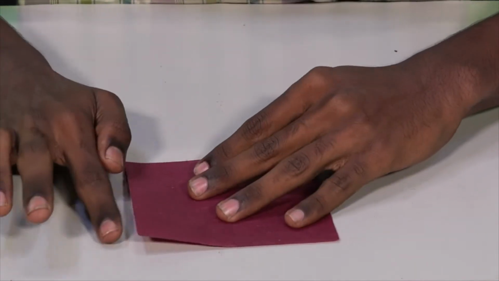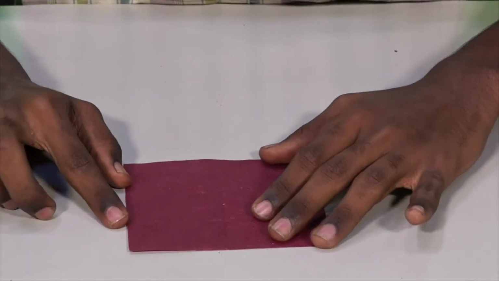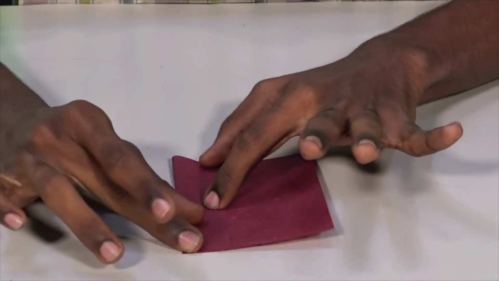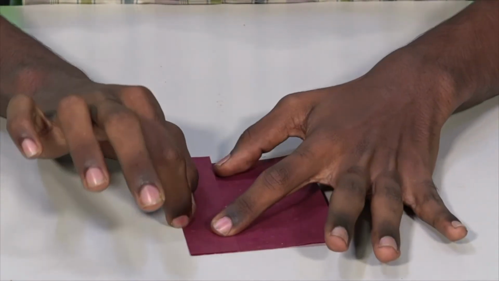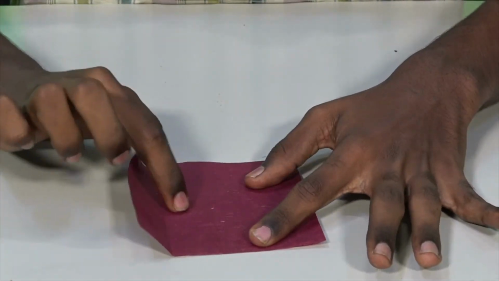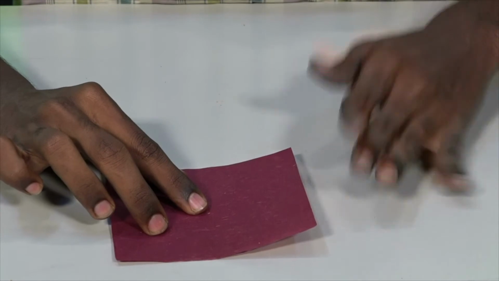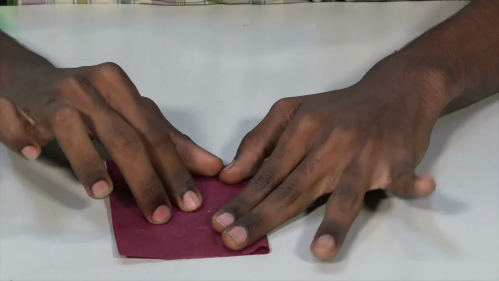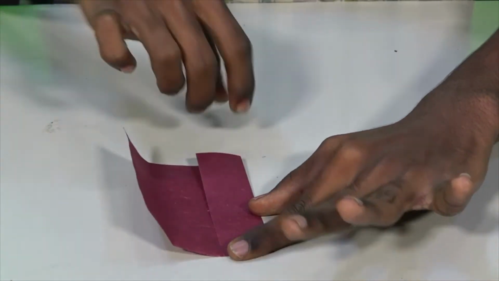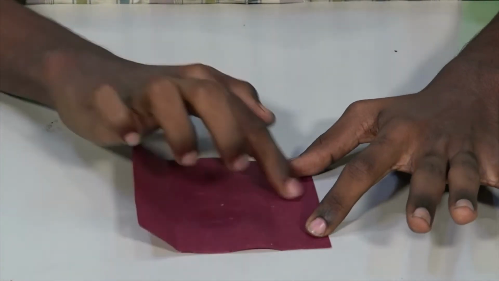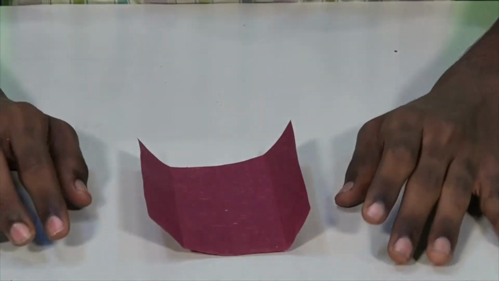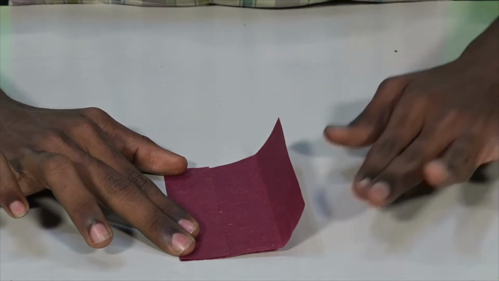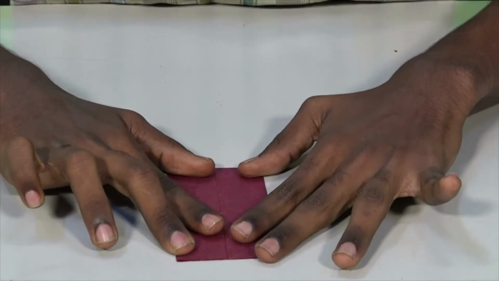Now along this vertical line, we'll fold this vertical line until the midpoint of this vertical line and unfold it. So you get 2 rectangles. Now we'll do the same thing. We'll take this side and fold it until the midpoint, not exceeding it, and unfold it again. So we get 4 rectangles. Now we have to do the same step again. Get the 2 rectangles to the center point.